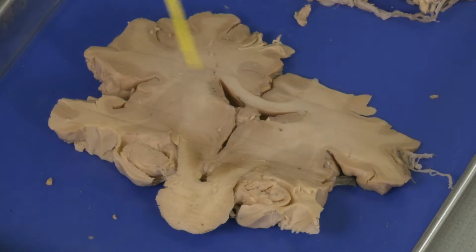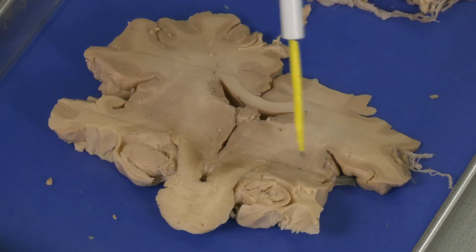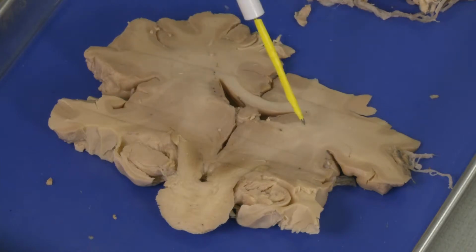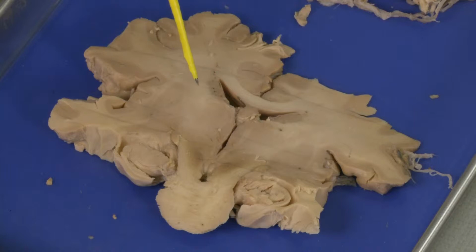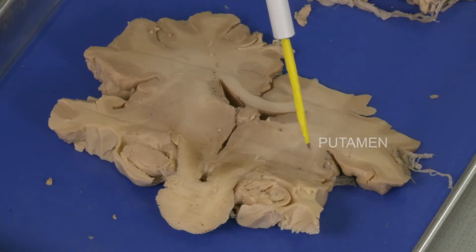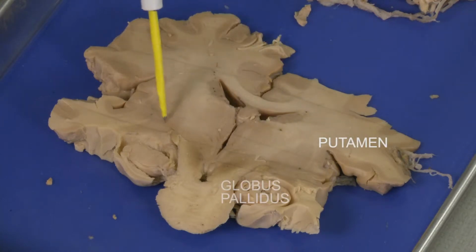So when you cut at this level, the rest of the basal ganglia are more on the lateral side. You can still see the internal capsule, but in this case the internal capsule is posterior. You can see the posterior limb of the internal capsule, and on the lateral sides are the basal ganglia, putamen and globus pallidus.